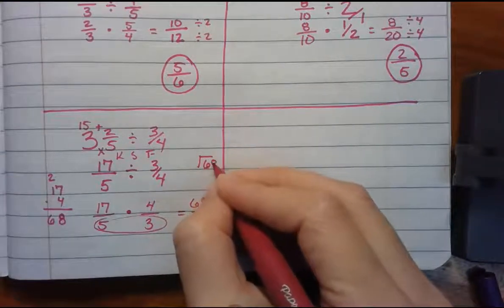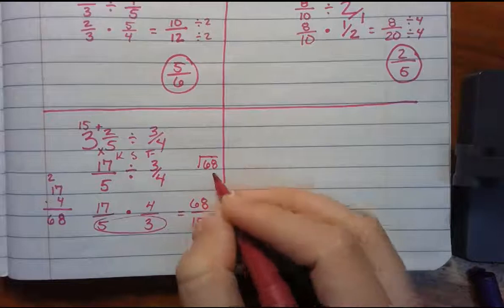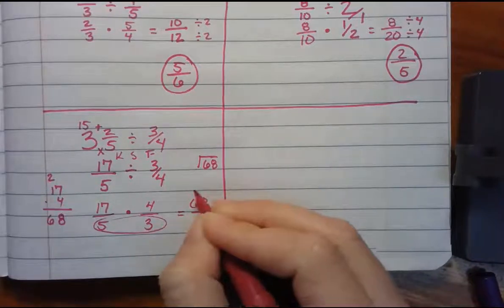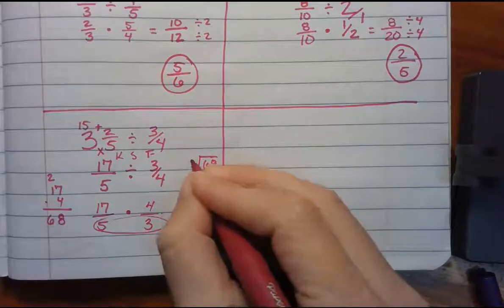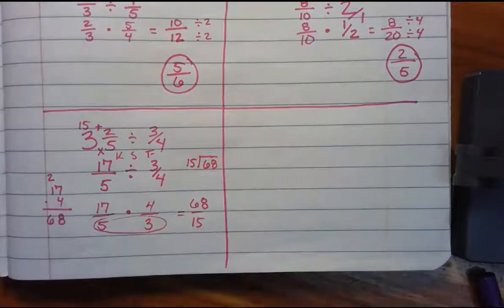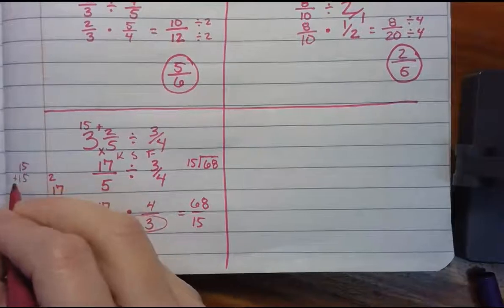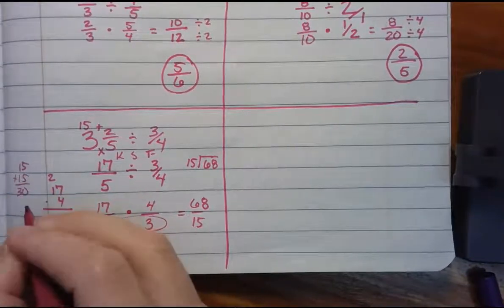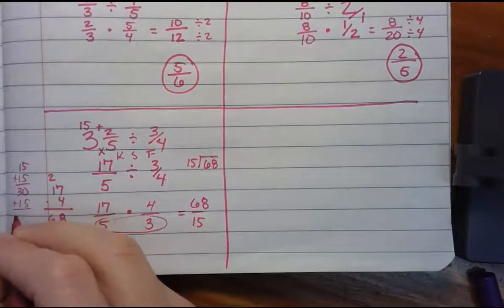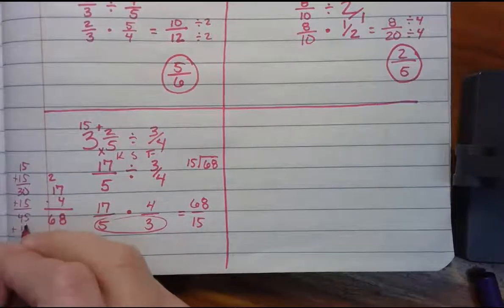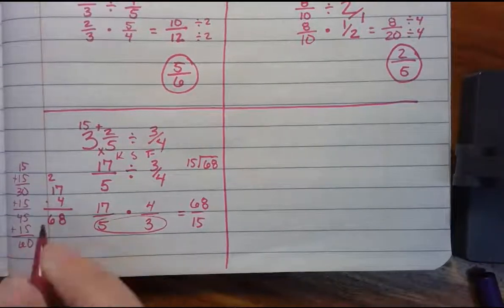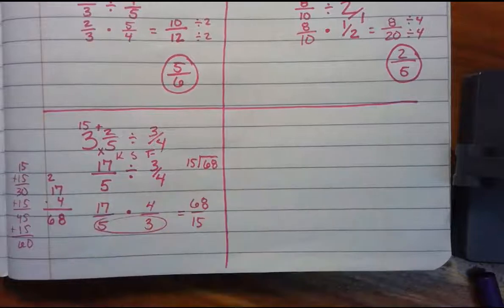That might simplify, but first and foremost, that's top heavy, so I'm going to have to do some division. And so I'm going to do 68. You can put 68 inside of the division. 15 is going to go on the outside. We have to think about our 15s. If you think about 15 plus 15, that gives you 30, plus 15 more gives you 45, plus 15 more gives you 60, and that's really close to 68.